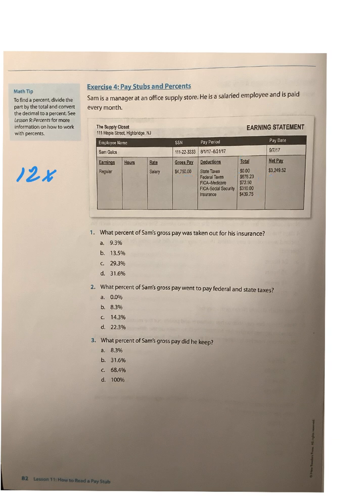All right, so what percent of Sam's gross pay was taken out for his insurance? Here's a tip. To find a percent, which is what we're doing here, divide the part by the total and convert the decimal to a percent.